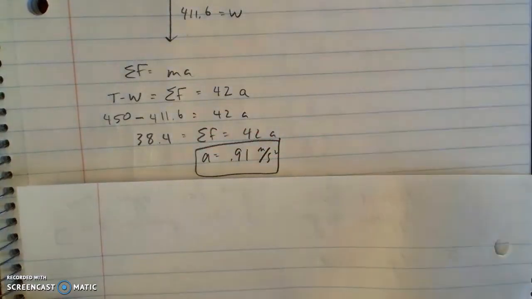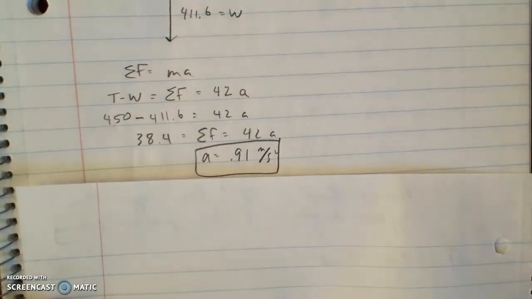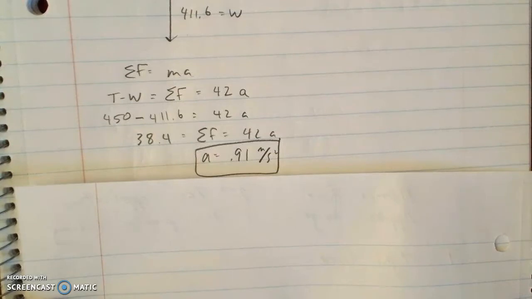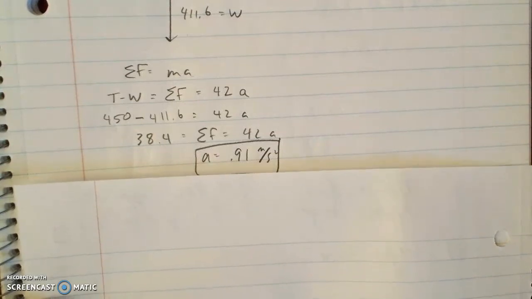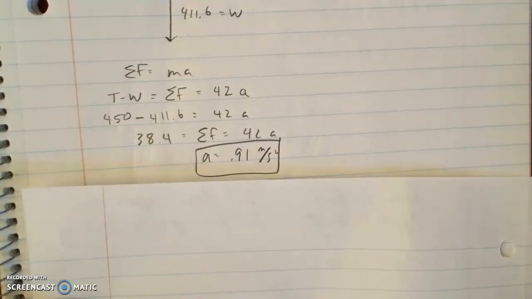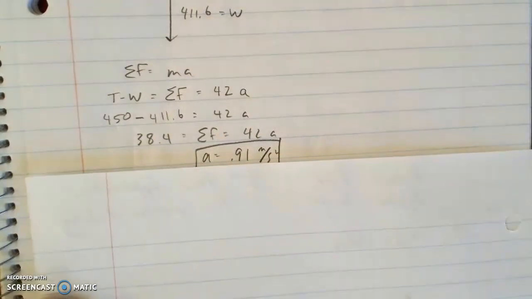My max acceleration that I could have in this physical situation is 0.91 meters per second squared. If I accelerate more than that, that's going to make the tension force bigger, which will break the rope. Hopefully that helps on that problem.